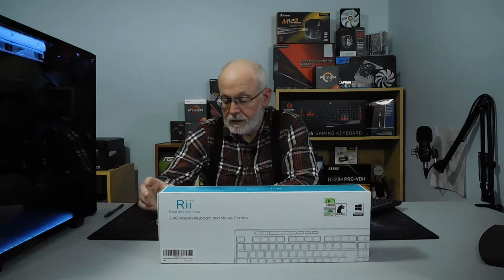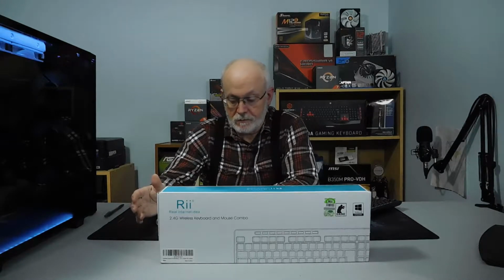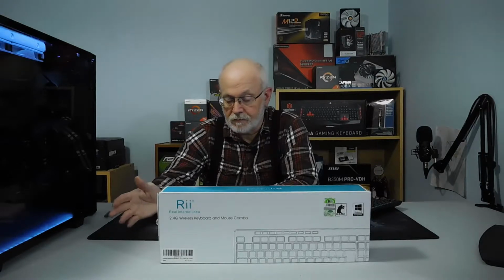The SLC is 100,000 write cycles before it degrades. MLC, 10,000 write cycles before it degrades. These are all maximum numbers. TLC, 1,000 write cycles before it degrades.